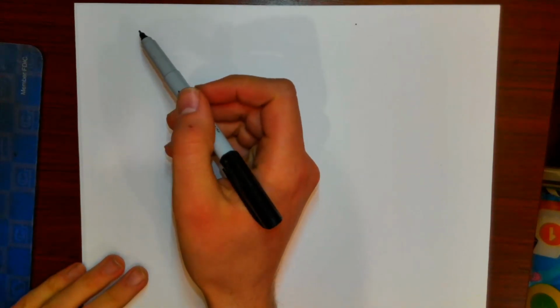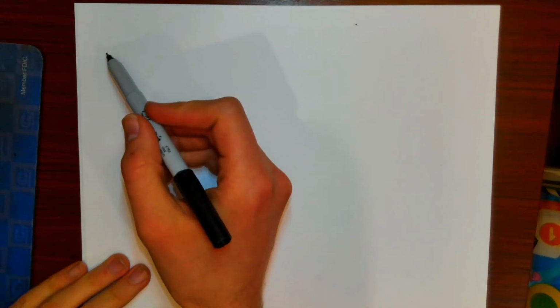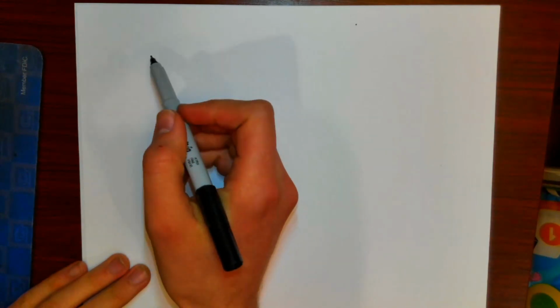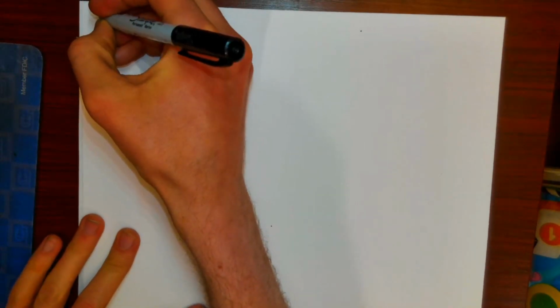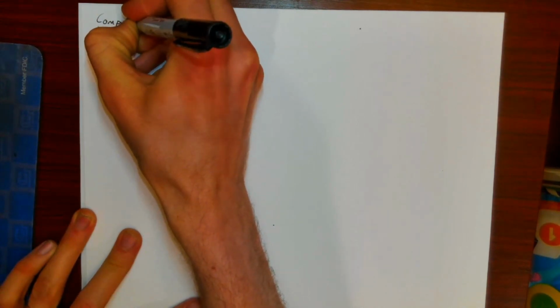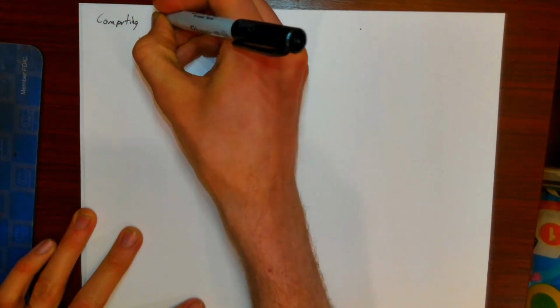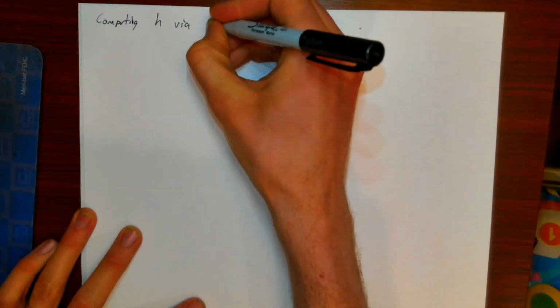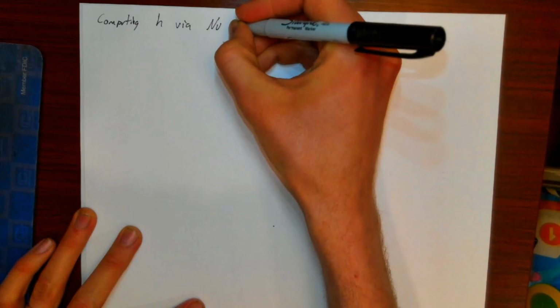A wise person once told me, give a person an H and they'll heat transfer for a day. Teach a person to Nusselt number and they'll heat transfer for life. So today we're going to talk about computing our own H via Nusselt numbers for flat plates.